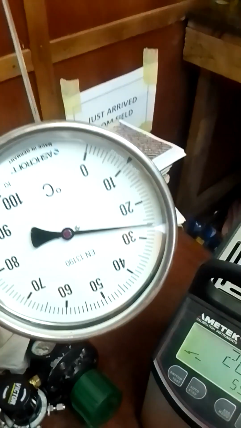Evening, I want to take my people through how to calibrate our temperature gauge. This is our temperature gauge. How can you calibrate this particular gauge you are seeing now? What do you need to do to calibrate it?